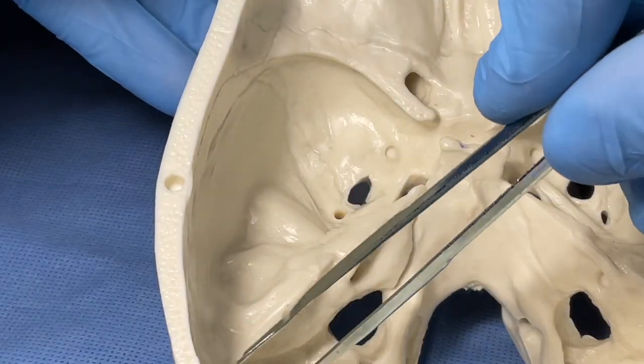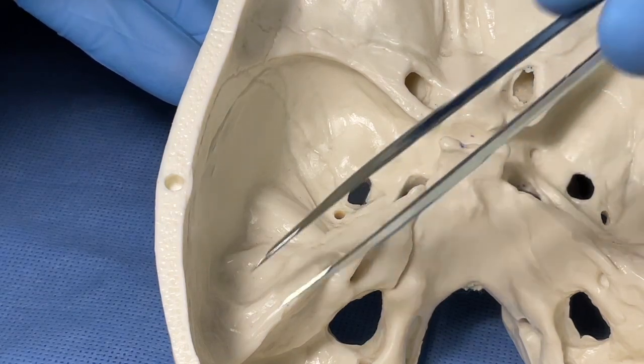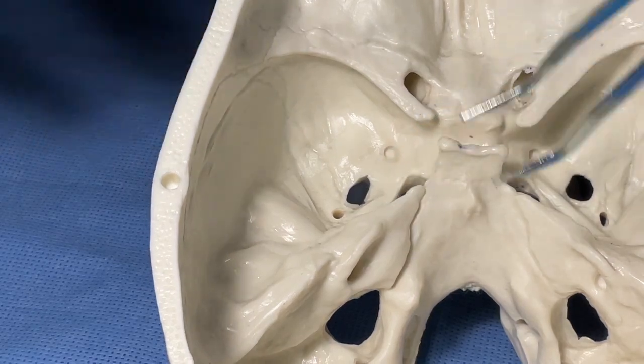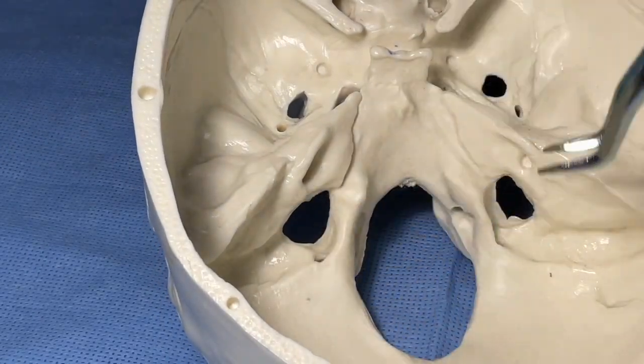And like we mentioned, the posterior border of the middle cranial fossa is formed by the superior border of the petrous parts of the temporal bone. So next video we will be talking about the posterior cranial fossa.